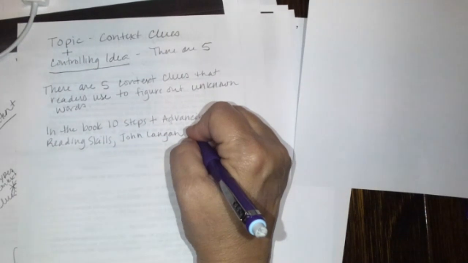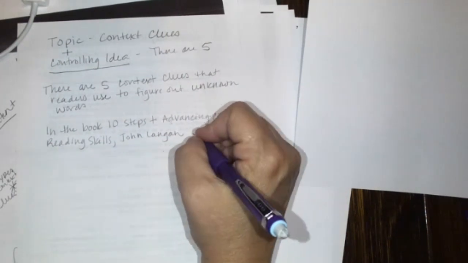I'm not going to put the word by, because then that messes up my sentence. If I wrote in the book 10 Steps to Advancing College Reading Skills by John Langan, then I have to put in other words like it states that. Instead, I want to say that John Langan states that. So I'm going to just put a comma there and put John Langan. I need a verb.